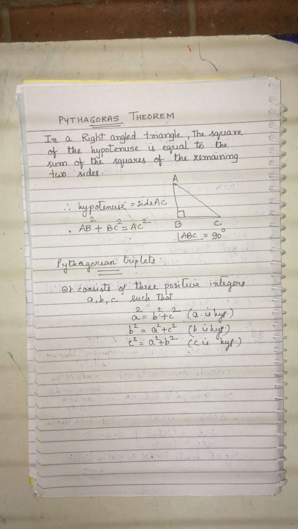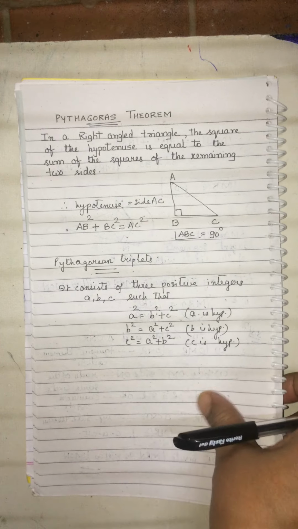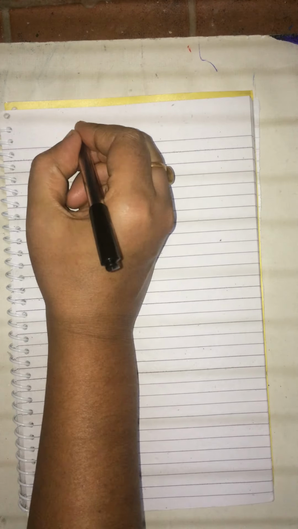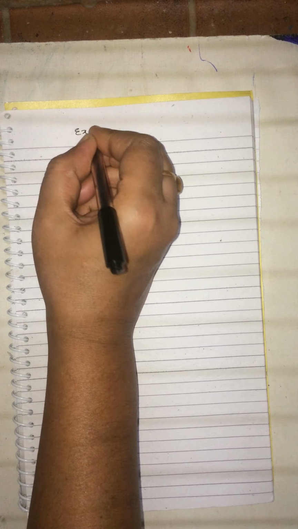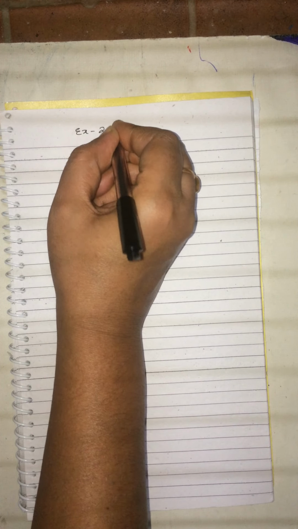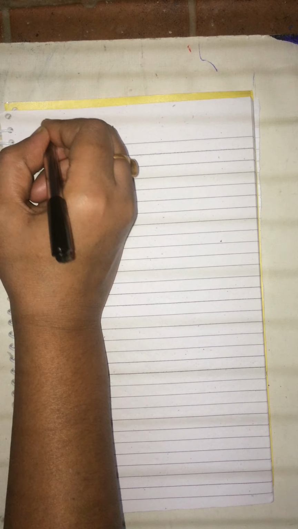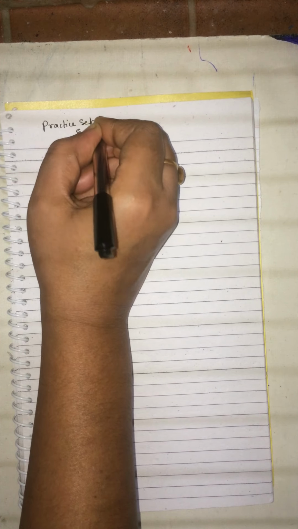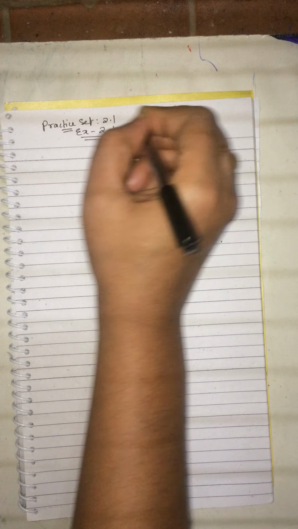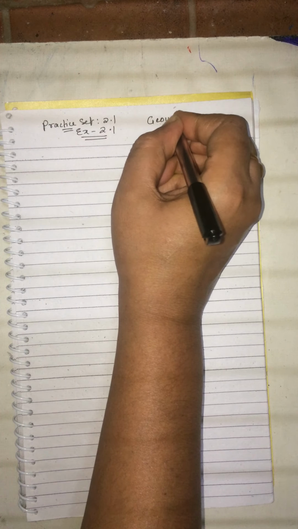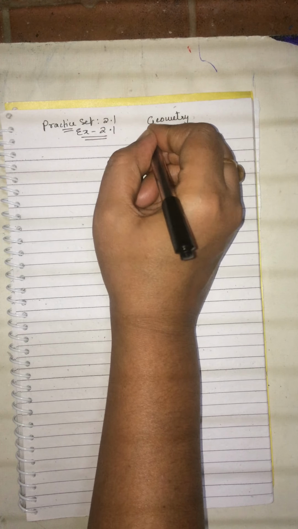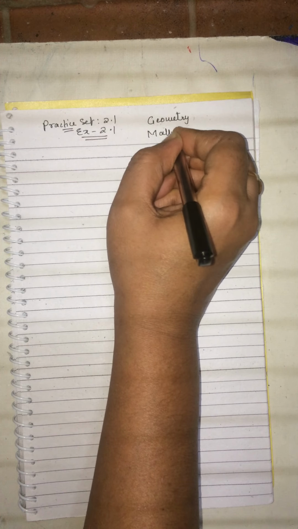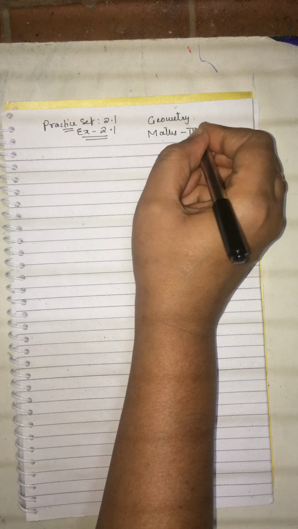So based on these two concepts, we have exercise 2.1, question number 1 from the geometry textbook, that is practice set 2.1, and this is the Maths 2 book that you have for your geometry this year.